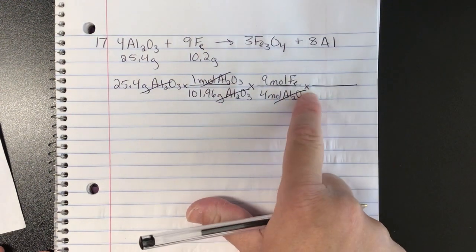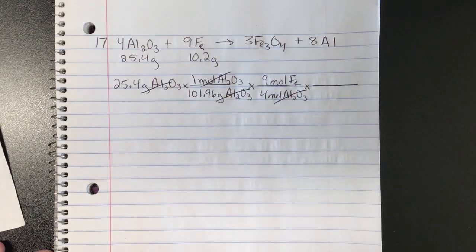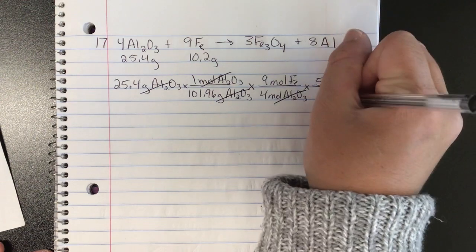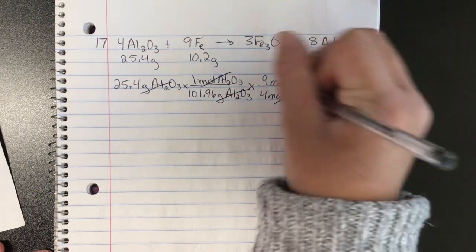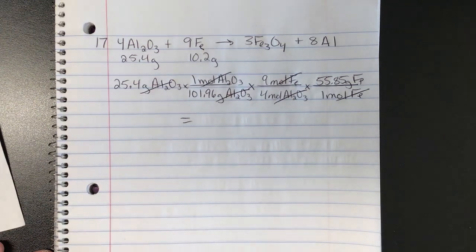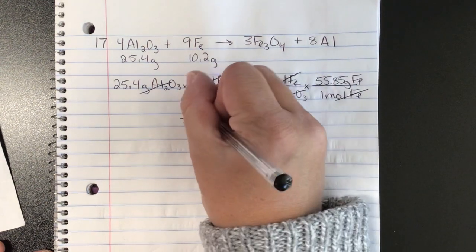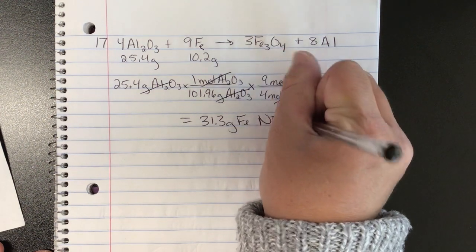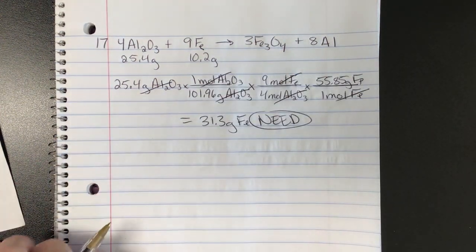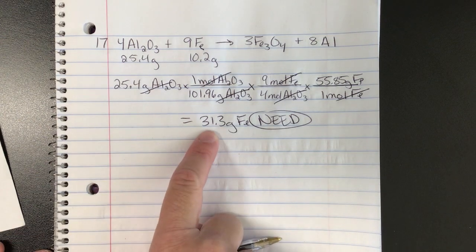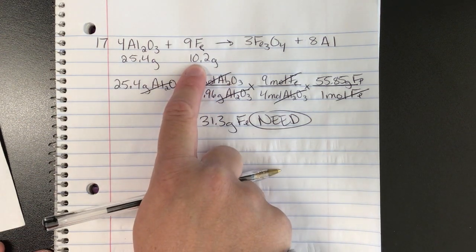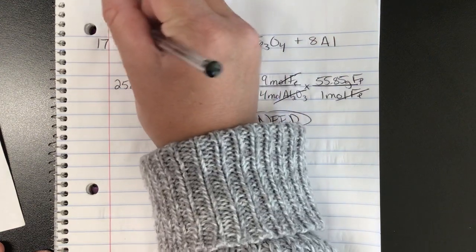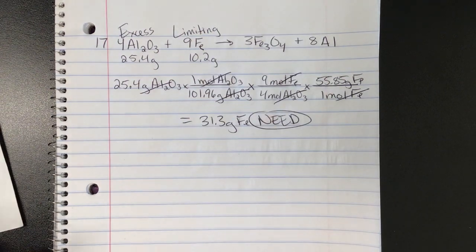Then we're going to go back to grams, and the molar mass of iron is 55.85 per 1 mole. So that gives us 31.3 grams of iron needed to react completely with my 25.4 grams of aluminum oxide. So I need 31.3, but I only have 10.2, so this is my limiting. So iron's limiting, aluminum oxide is in excess.